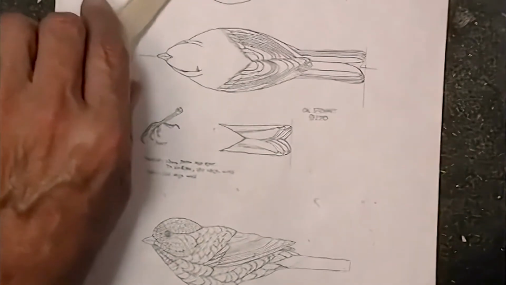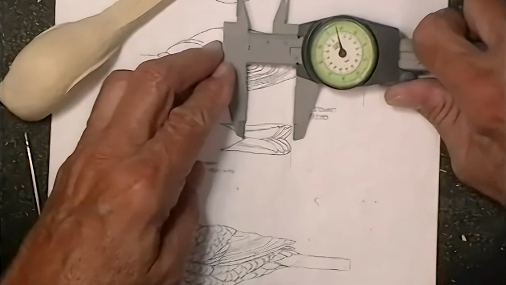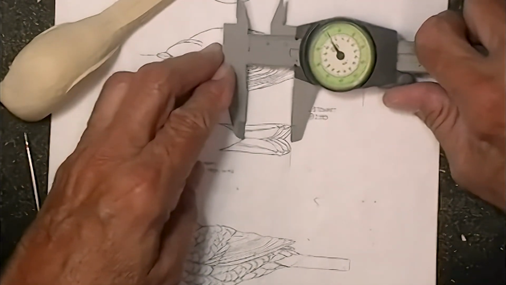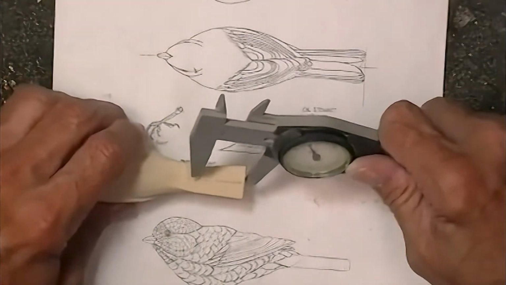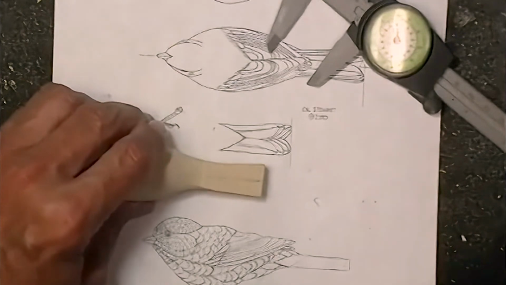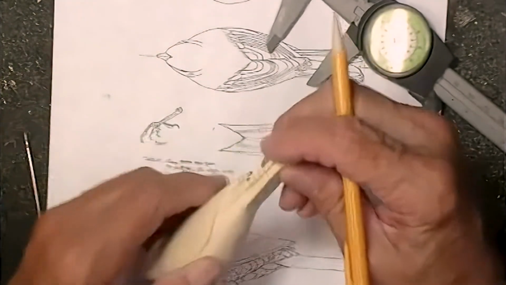Then you can measure that distance from the end of the tail to the lower tail coverts, just like so. Make a mark, and that's where they are, right there.